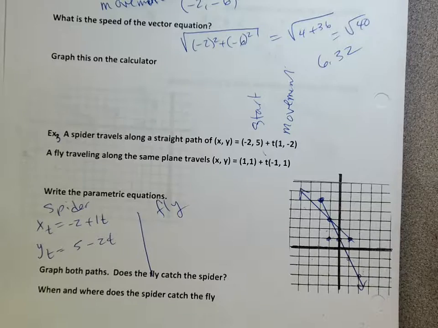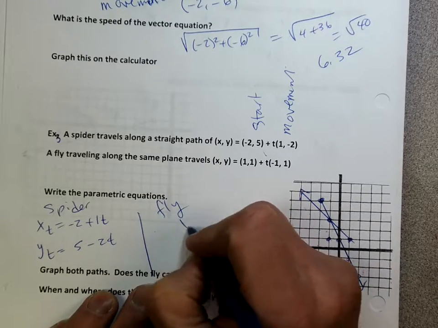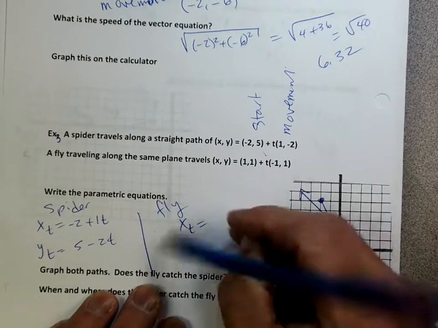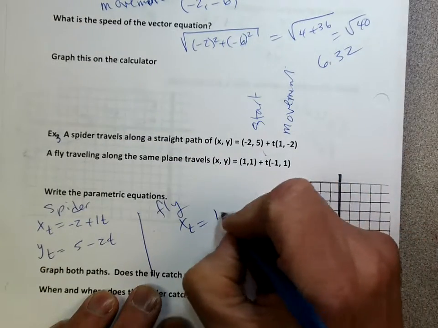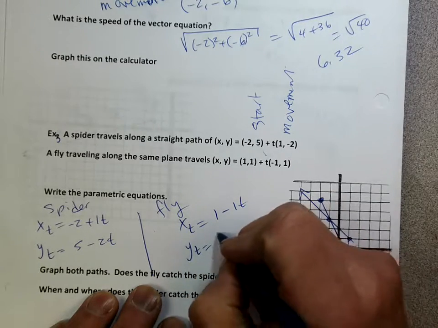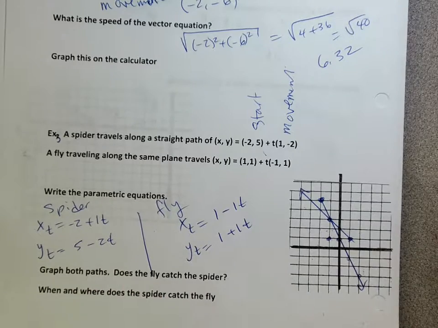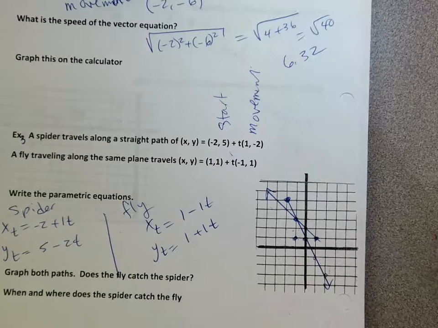So it's like we're creating two different types. If I have the x of t for the fly, it's going to be 1 minus 1t. And my y of t is going to be 1 plus 1t. Now, if I look at just the two graphs, it sure looks like they intersect, doesn't it, right?